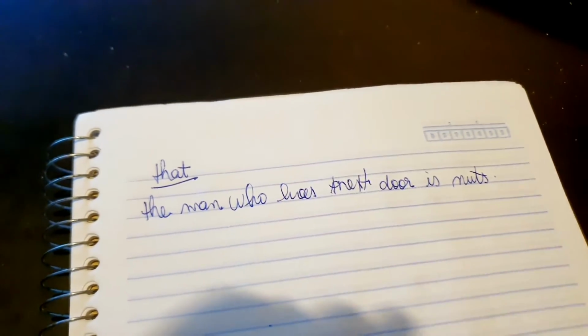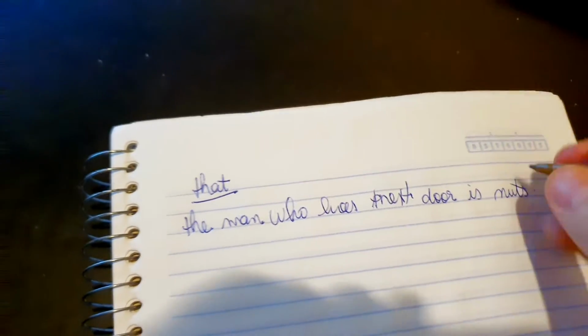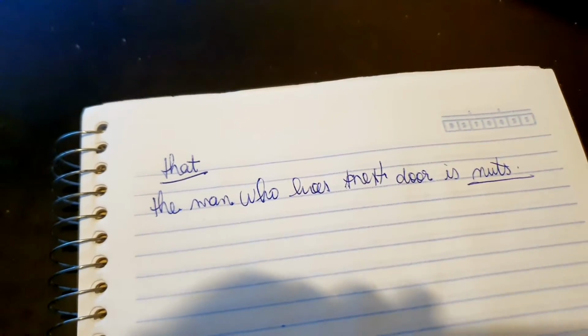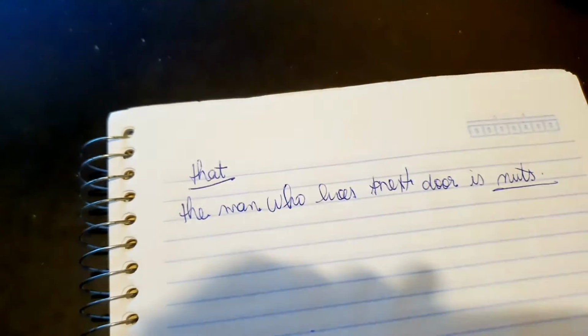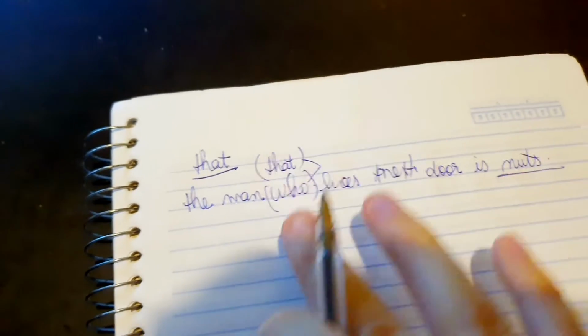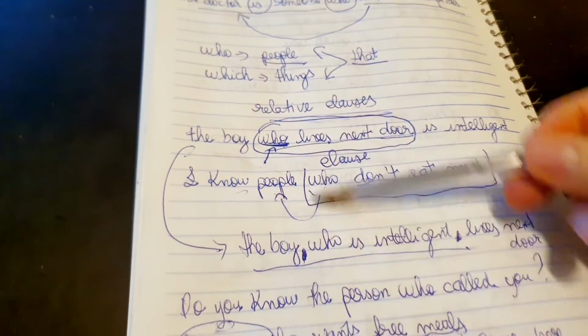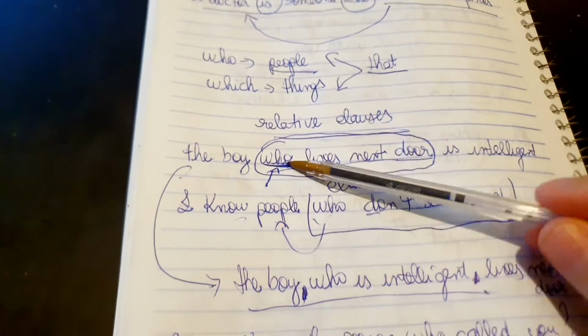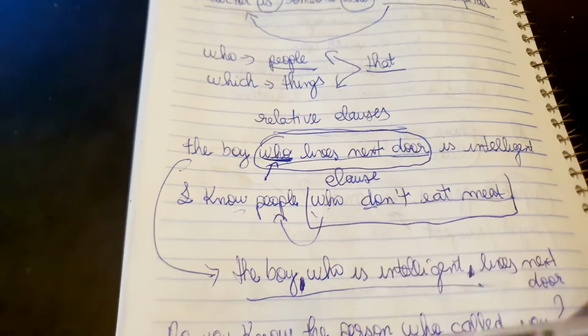The boy who lives next door is nuts. This is informal language, of course, right? So you can say the man who lives next door, or you can use that, right? You can use either who or that. In the examples I gave before, you can replace who with that as well.